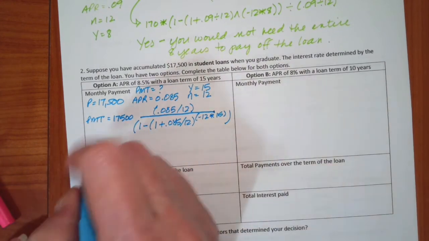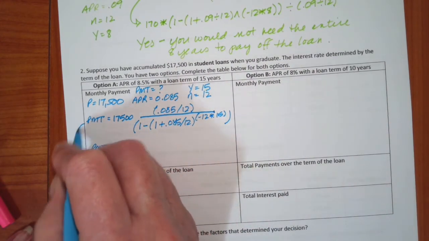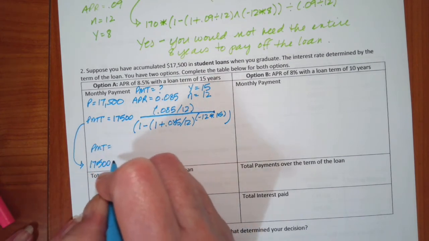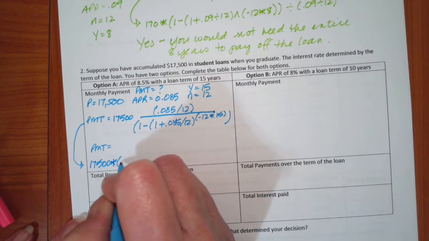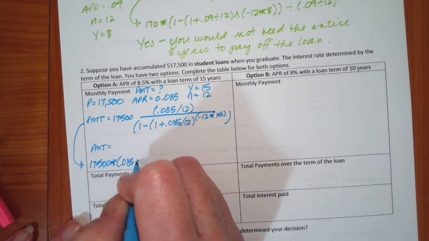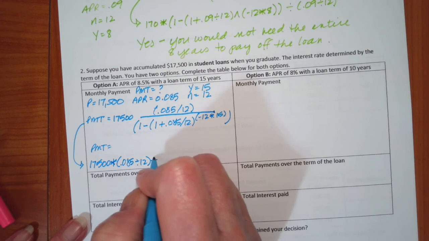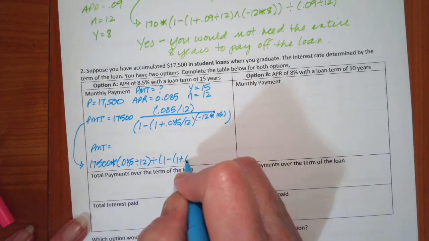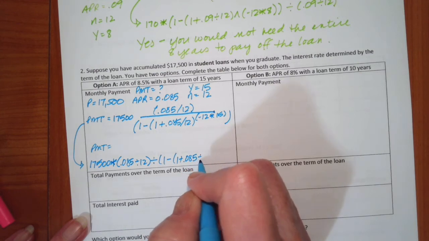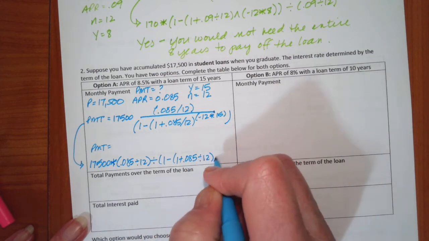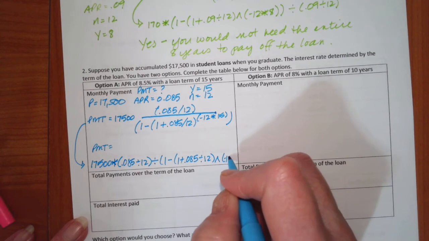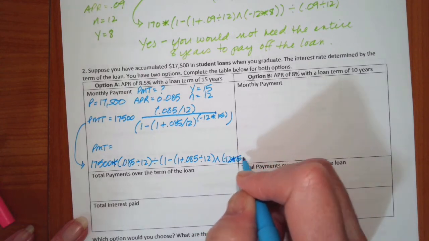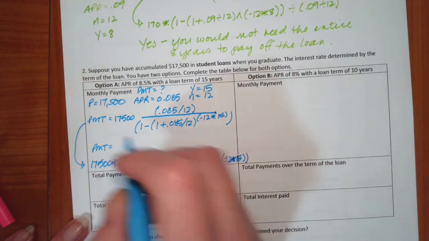Now again, in your calculator, that is going to be 17.5 times 0.085 divided by 12 divided by 1 minus 1 plus 0.085 divided by 12 to the negative 12 times 15, and close both parentheses.